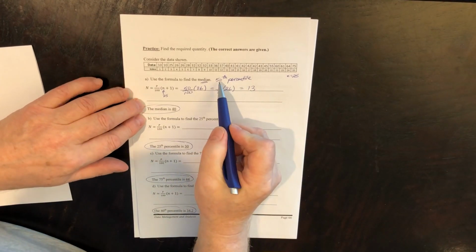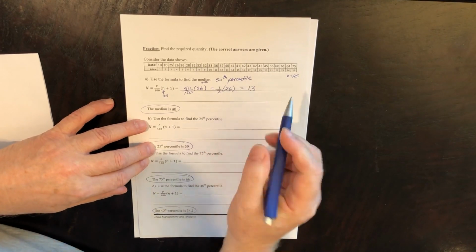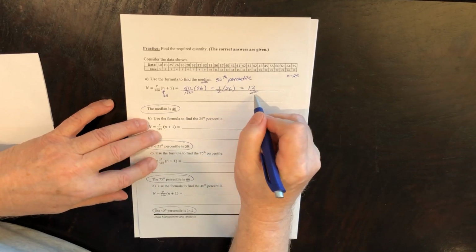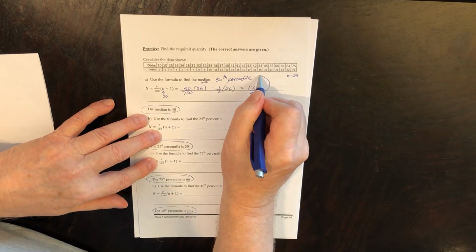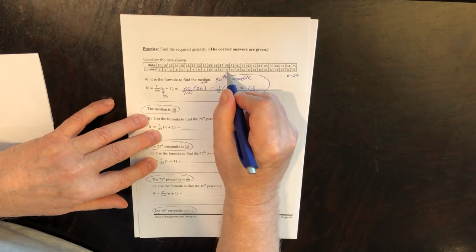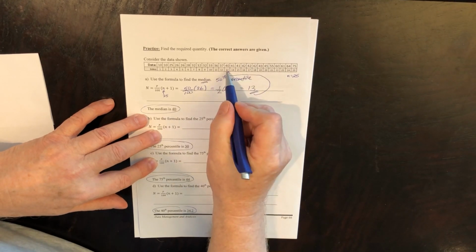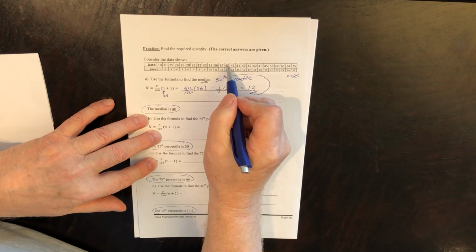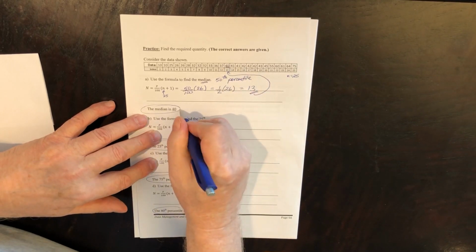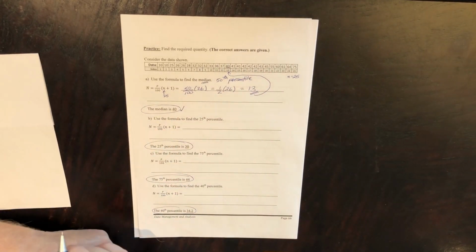And so the 50th percentile is in position 13. Where is position 13? What number is in position 13? The number is 40. The median is the number 40.